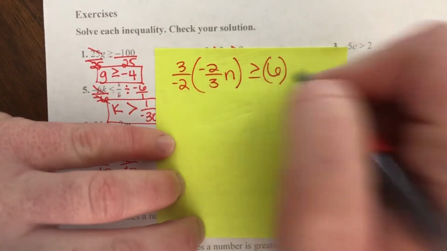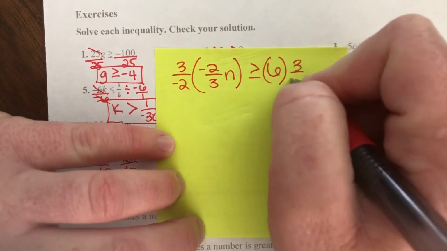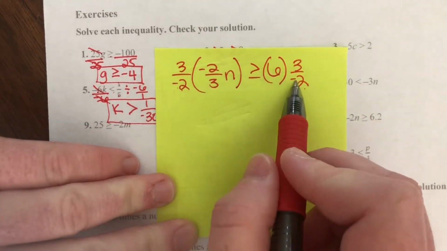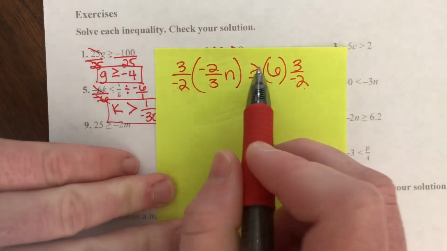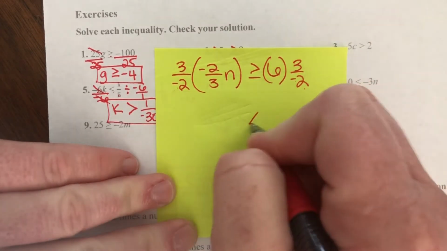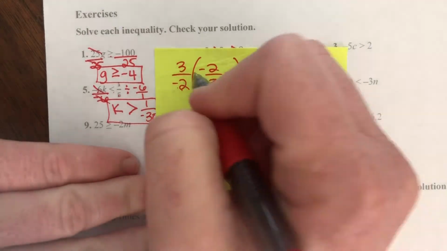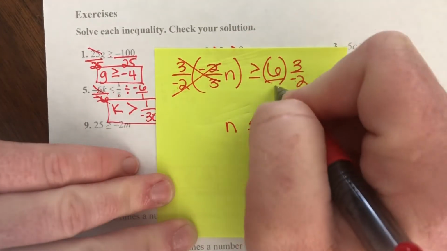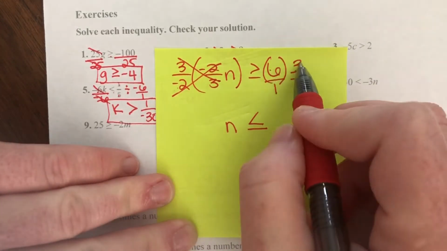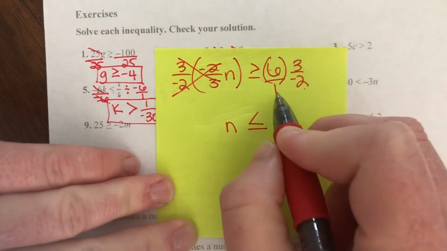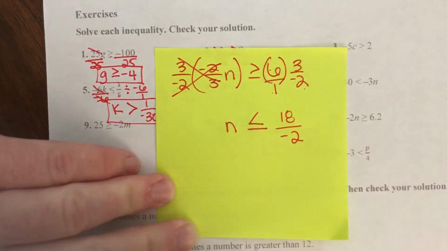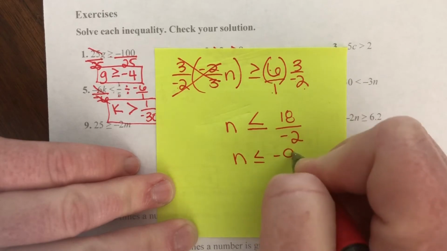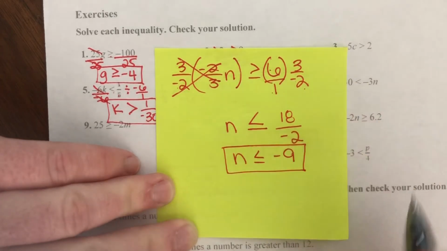And so whatever I multiply one side by, I got to multiply the other side by the same thing. Since I'm multiplying both sides of my inequality by a negative fraction, my sign's going to flip. So it's going to go this way, right? So these fractions cancel each other out, so I'm left with n. And then 6 becomes 6/1. 6 times 3 is 18. 1 times -2 is -2. And 18 divided by -2 is -9. So that would be my answer.